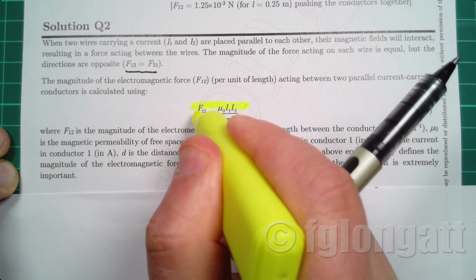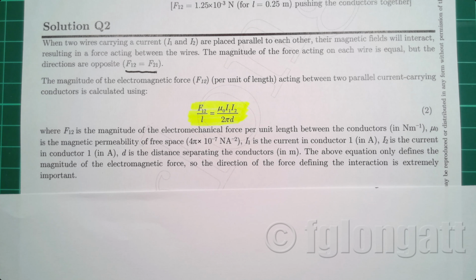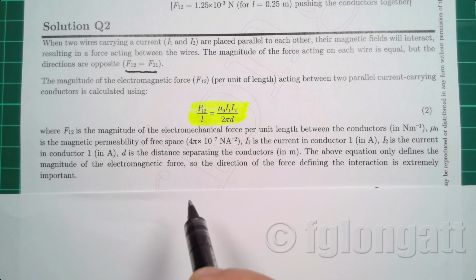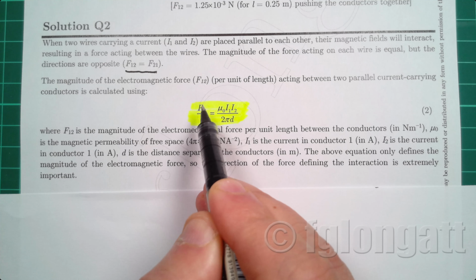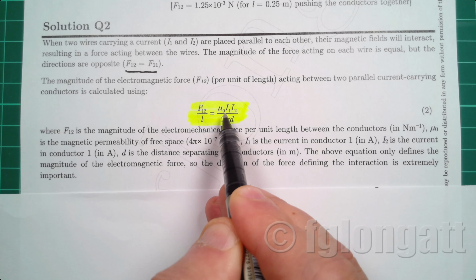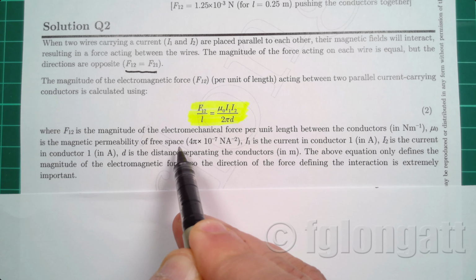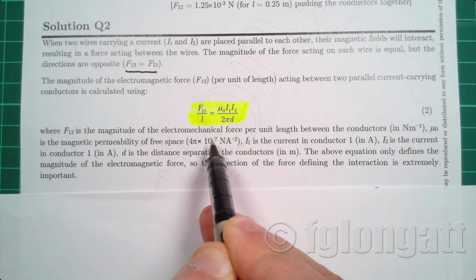This equation defines the magnitude of the interaction force. In this case, you can see that it is divided by the total length of the conductor. Basically, the electromagnetic force per unit of length depends on mu0, the permeability of free space, a constant equal to 4 pi times 10 to the minus 7.